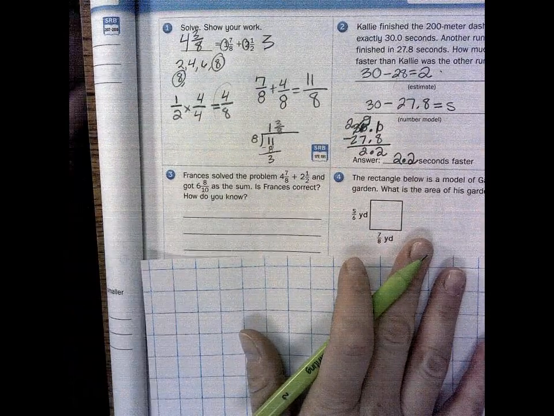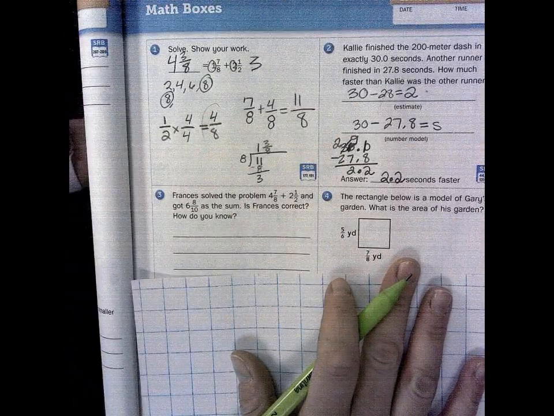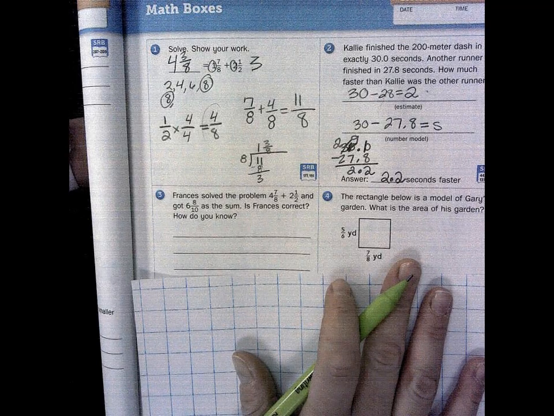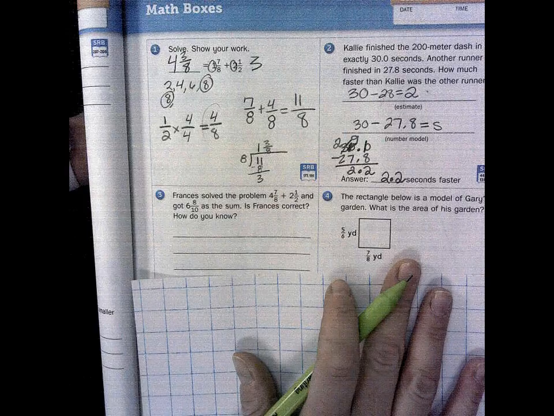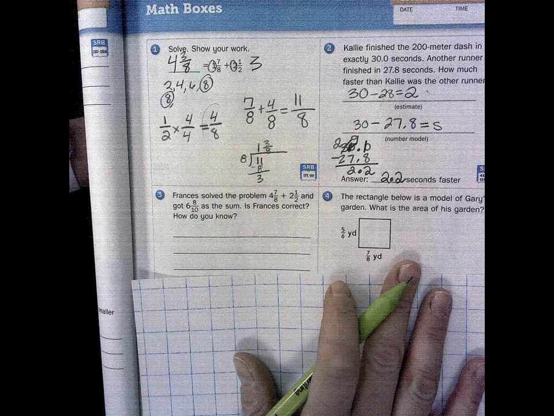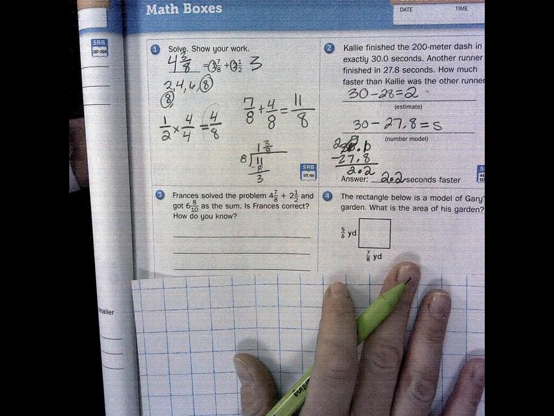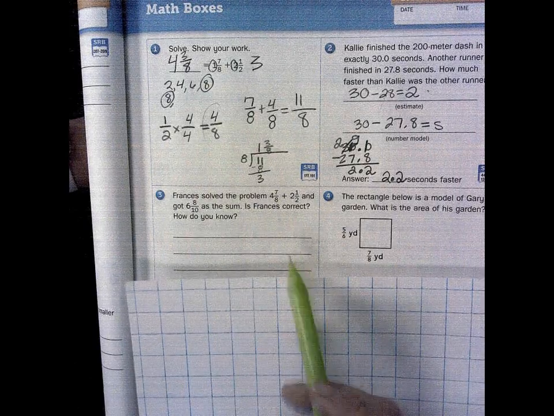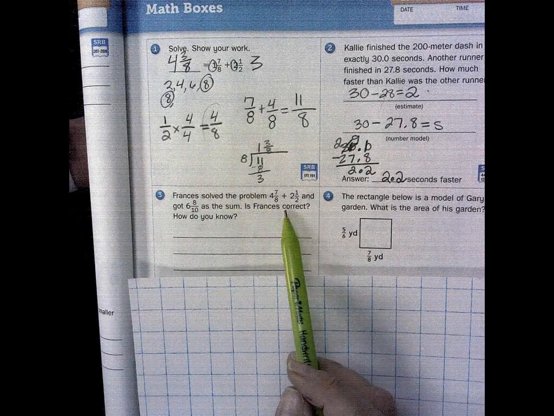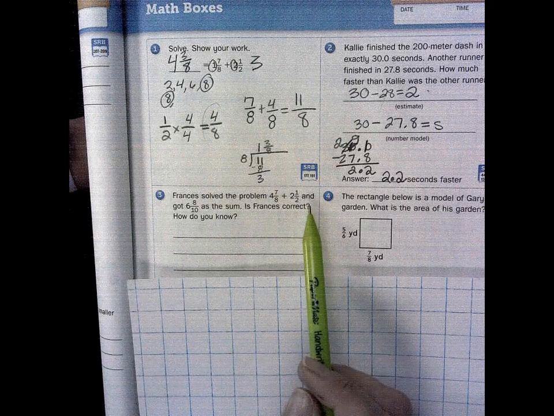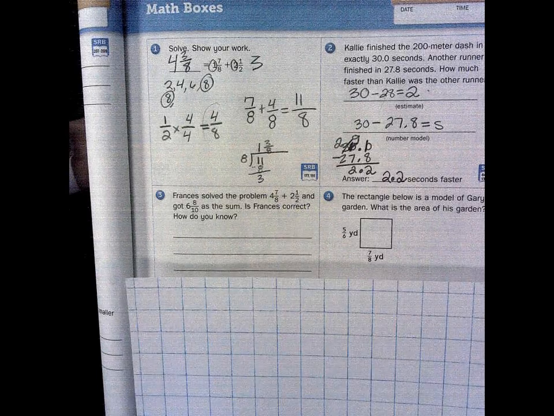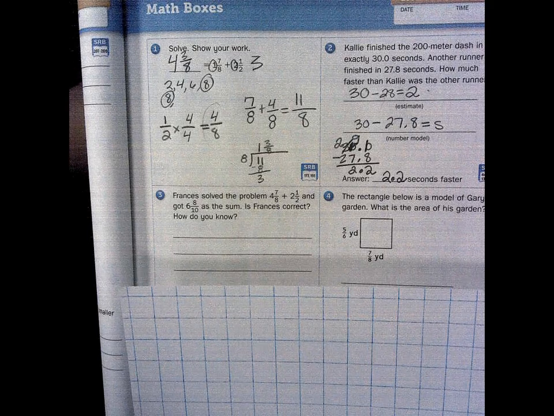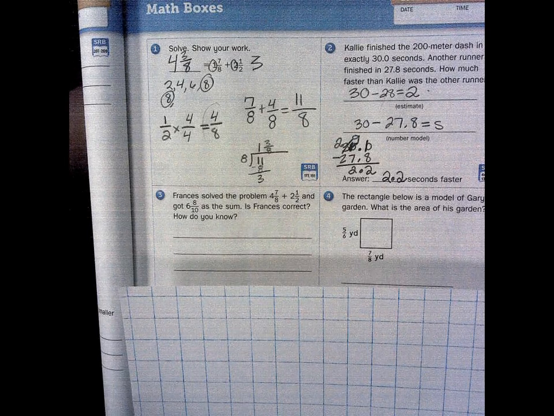Frances solved 4 7/8 plus 2 1/2 and got 6 8/10 as the sum. Is Frances correct or incorrect? Well, there's many ways to tell that Frances is not correct. Frances is not correct because she just added the denominators, and we don't do that. Frances is not correct because 10 is not a multiple of 8 or 2, or the least common multiple of 8 or 2.